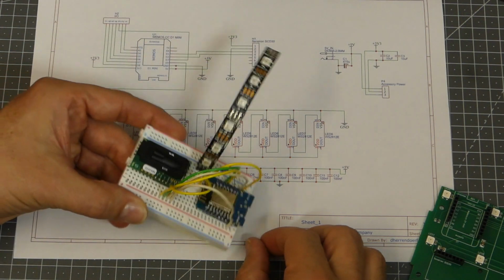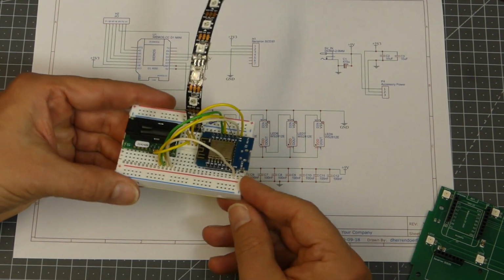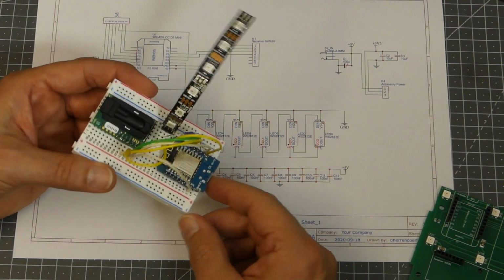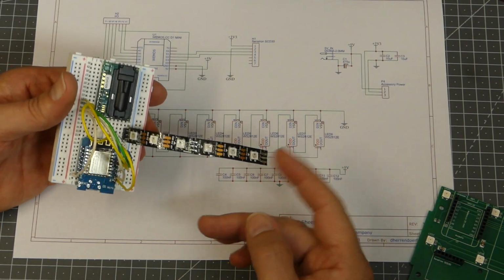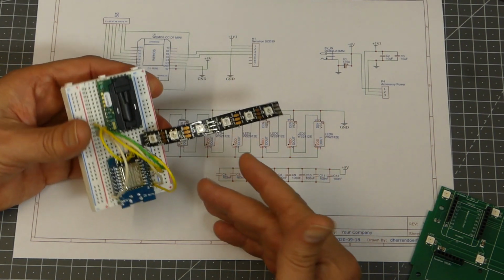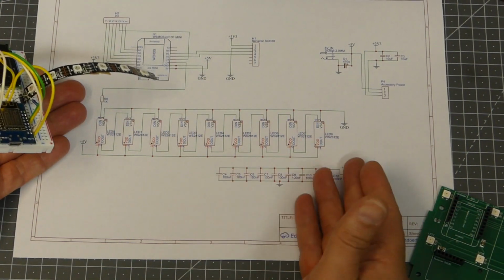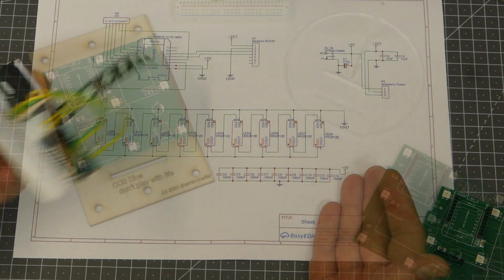My first setup was just this development board with the microcontroller and the sensor and a plain strip of LEDs. And if you want to, you can go that route and not use the board at all. The setup remains exactly the same, and it works exactly the same.